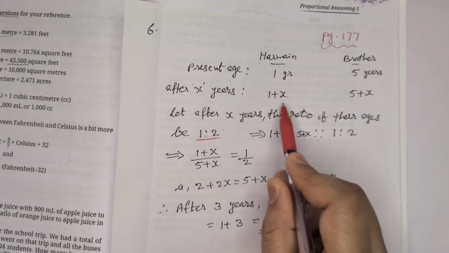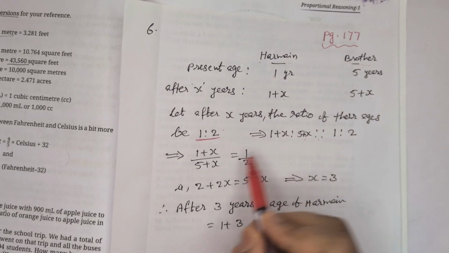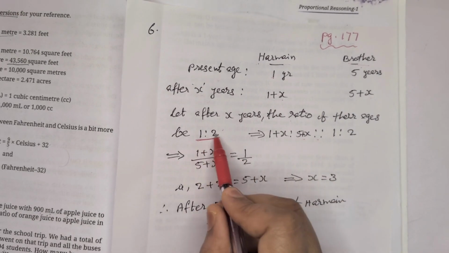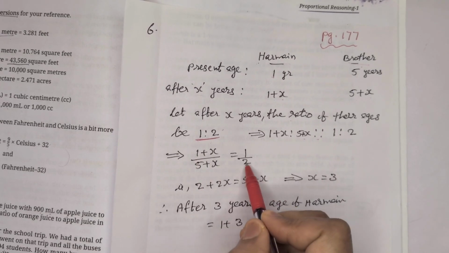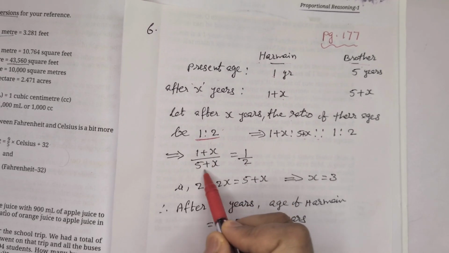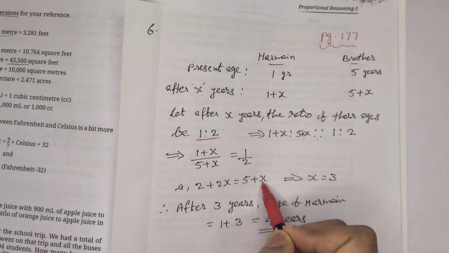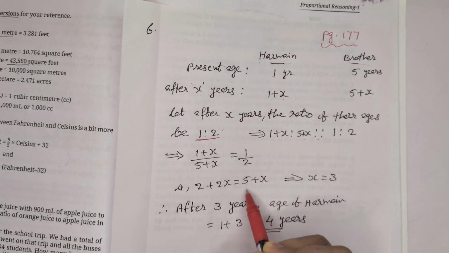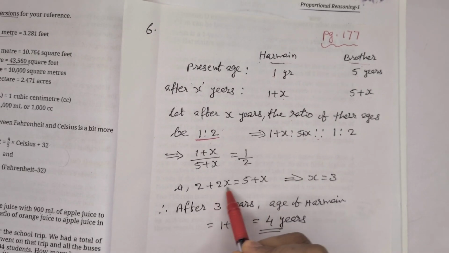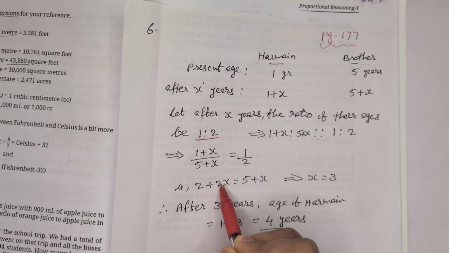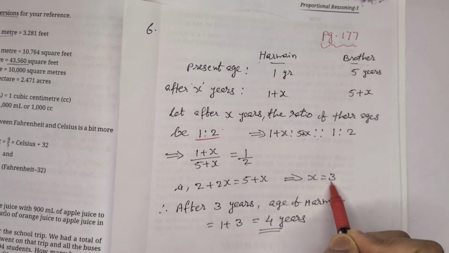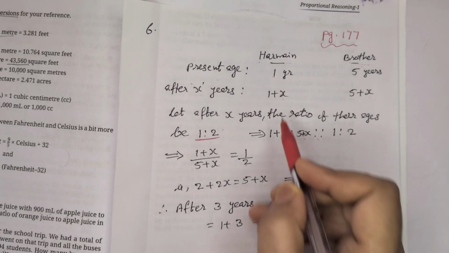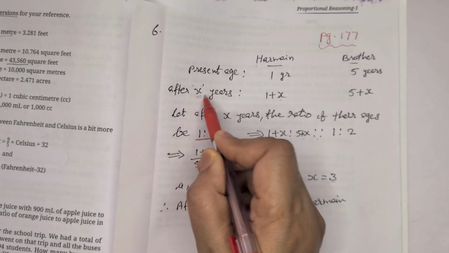So we write (1 plus x) by (5 plus x) is equal to 1/2. 1:2 means 1/2. Cross multiply: 2 plus 2x is equal to 5 plus x. Change the side, 2x to this side, x to this side: x is equal to 5 minus 2, which is 3. So x is equal to 3.